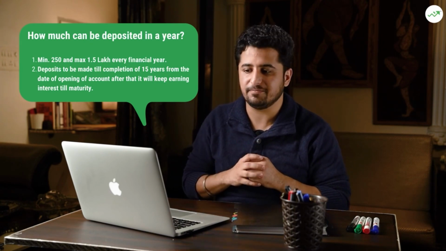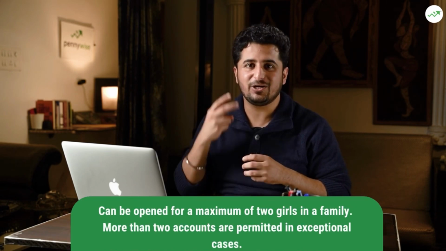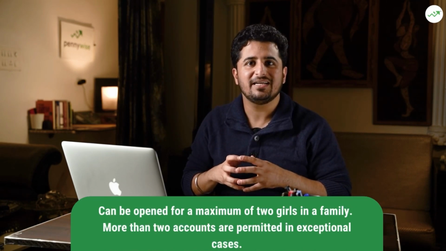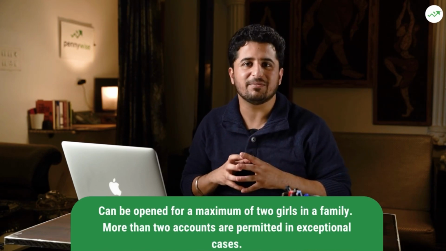till maturity. So those are the high-level features, but yes, it also acts as an illiquid asset because you may not be able to withdraw all of the money when you need it. That is Sukanya Samriddhi Yojana, and it can be opened for at least 2 girl children. For the third girl child, there are a few exemptions that you'll have to read about.